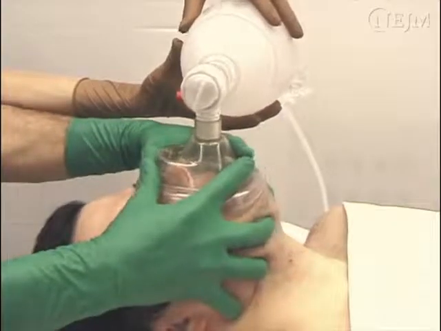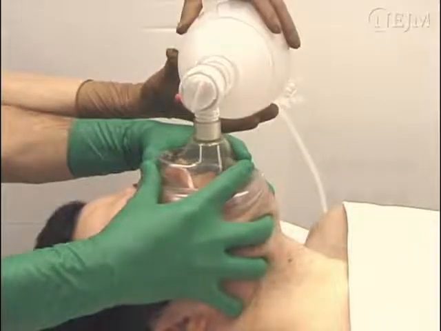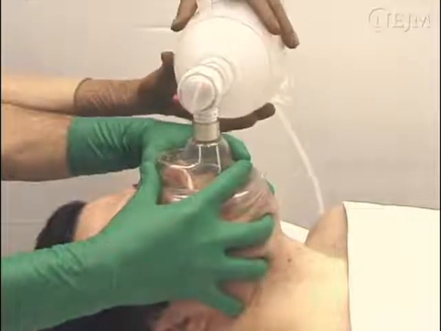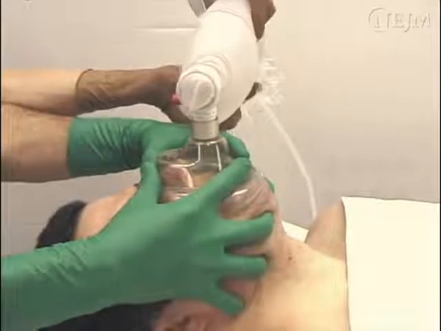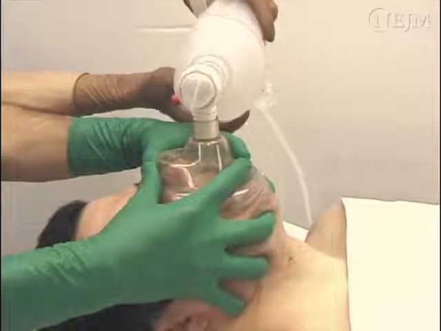In these situations, the mask can be held with two hands, with each hand positioned as described in the one-hand technique. A second person compresses the bag valve device.